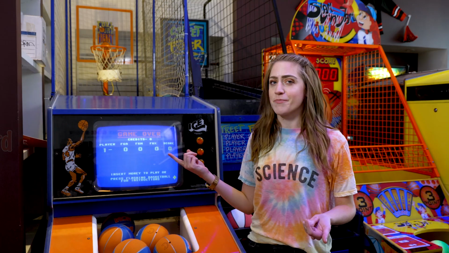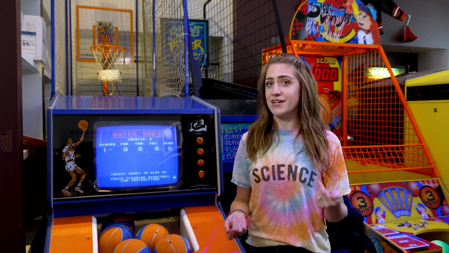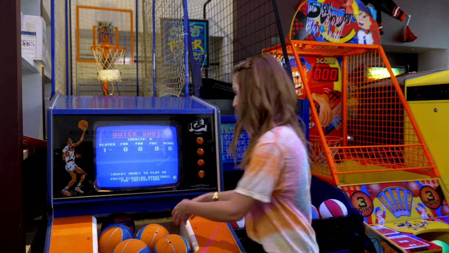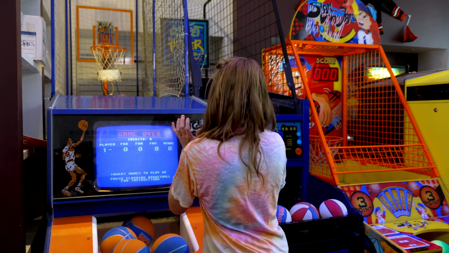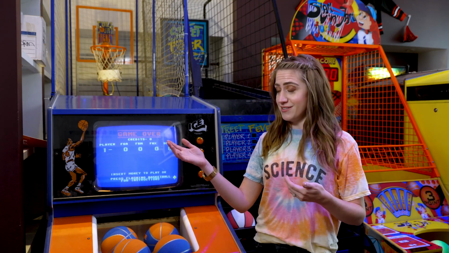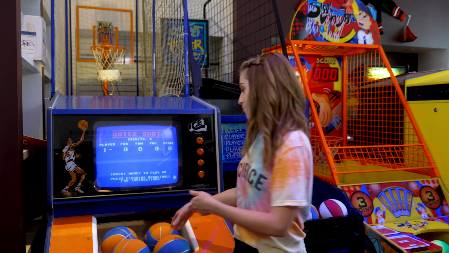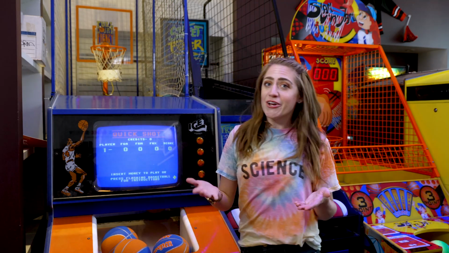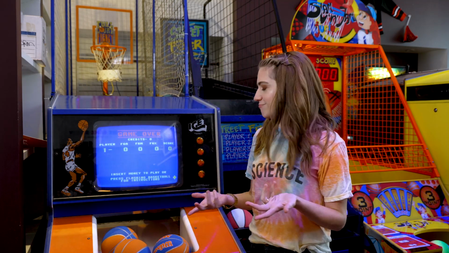Strength is how hard or soft you push or pull on an object. In a game like basketball, strength is really important because if I push too softly, the ball's not going to make it to the hoop. But on the other hand, if I push it too hard, I'm going to overshoot the hoop. So I gotta go somewhere in the middle. Let's see.